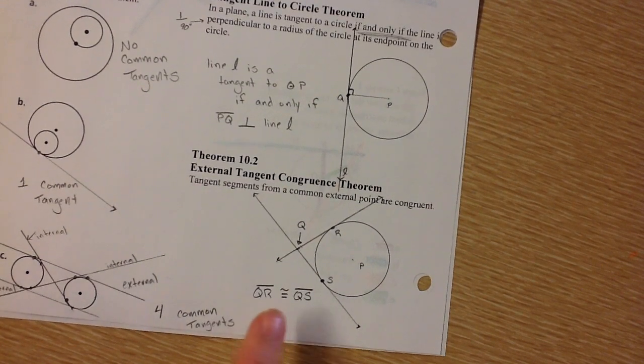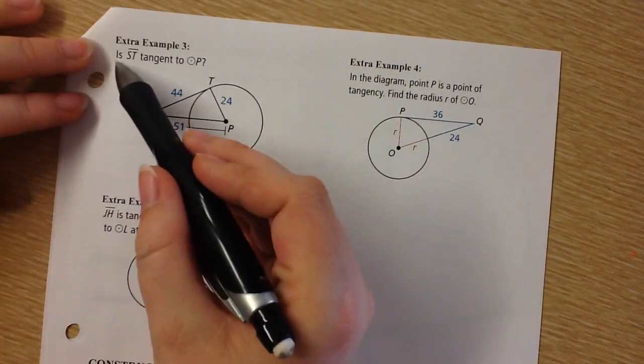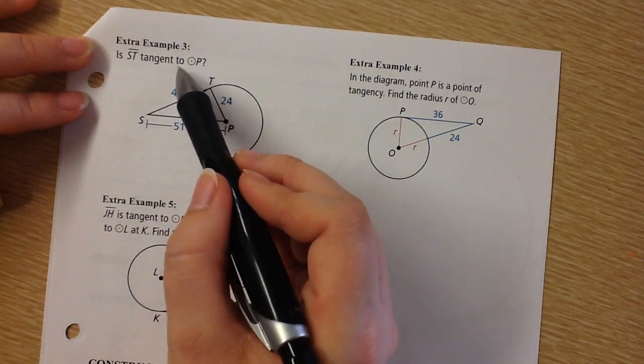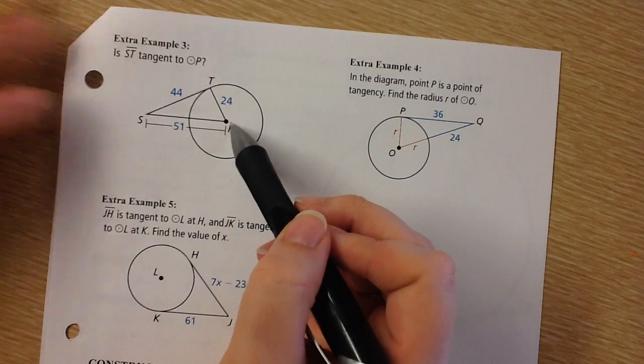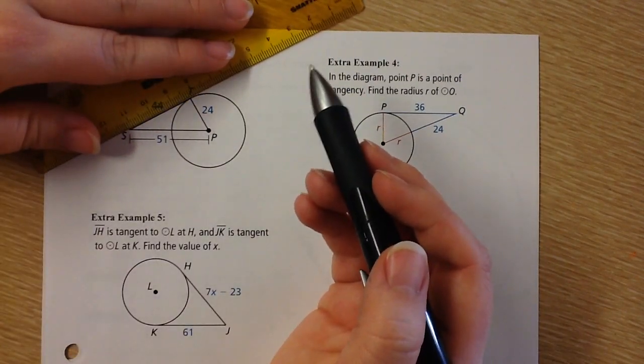Very, very useful. Okay, all right, so let's go ahead and do a couple problems using these. First of all, is ST tangent to circle P? So we're looking, is this tangent? I'm going to extend this line out so I can see the whole tangent.